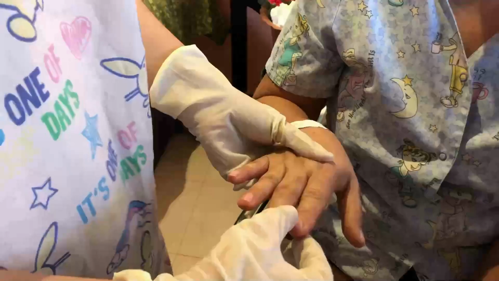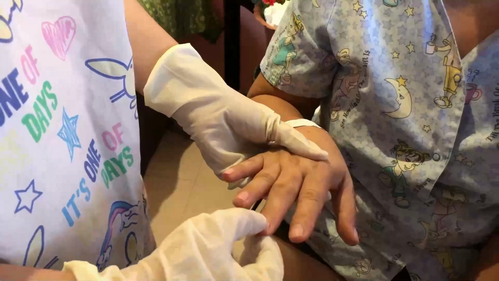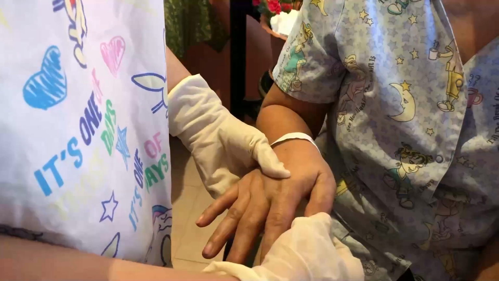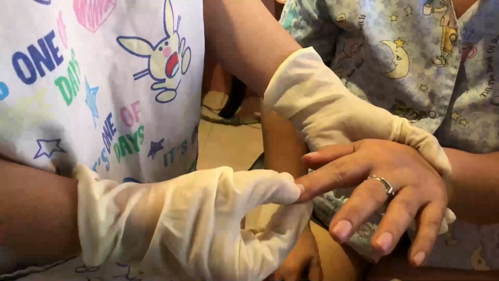For the nails, I would do the blanch test. Normally, the nail would regain its pink appearance after 2 seconds or less. After losing the color, the blanched nail normally regains a pink appearance within 2 seconds or less. Failure to do so suggests impaired blood flow to the extremity.